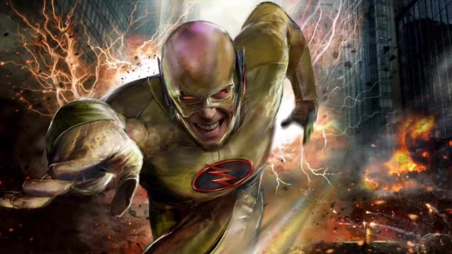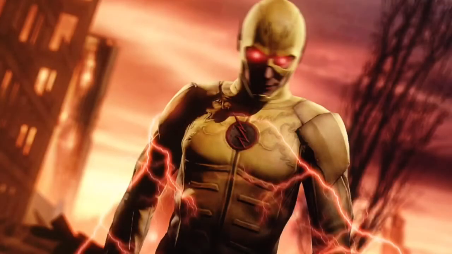The original Crisis was supposed to include Reverse Flash and the Flash time traveling to the year 2000, and the Reverse Flash murders the Flash's mother and causes the whole traumatic events to occur, and then the particle accelerator in 2014, blah blah blah. You guys already know the story.